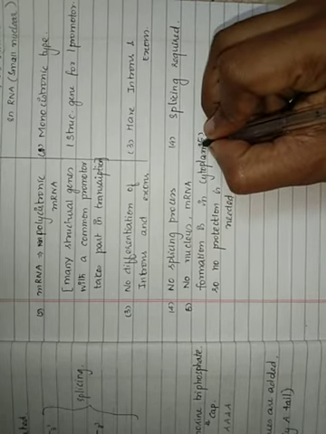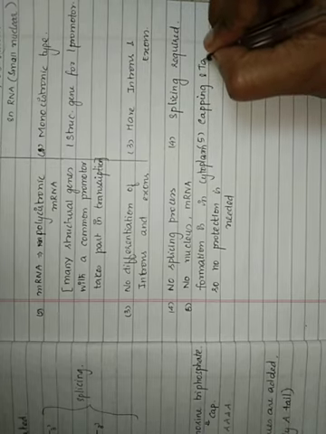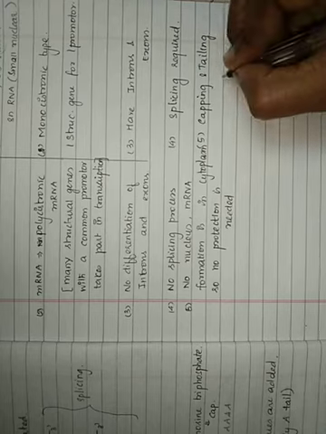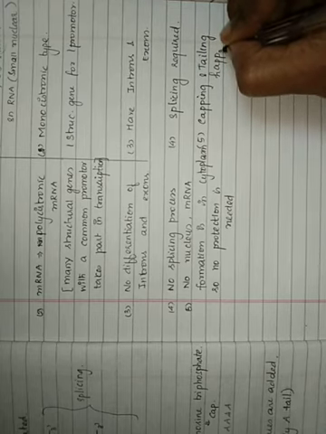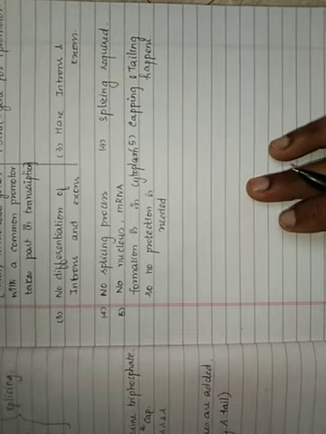But in case of eukaryotes, capping and tailing happen for sure, because there is a nucleus and there is differentiation of cytoplasm and nucleoplasm. Capping and tailing is always required in eukaryotes.